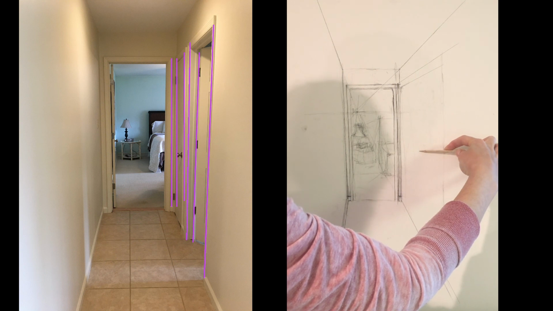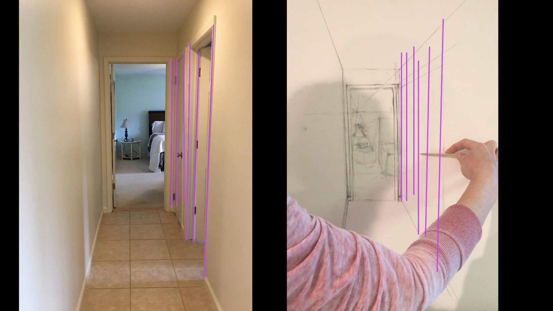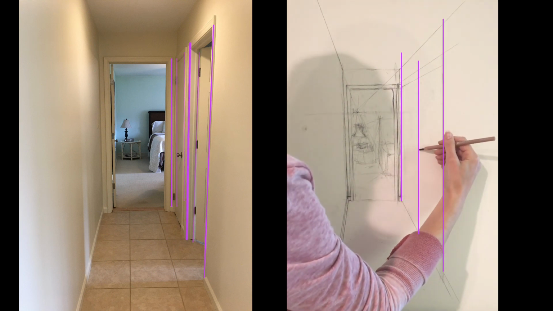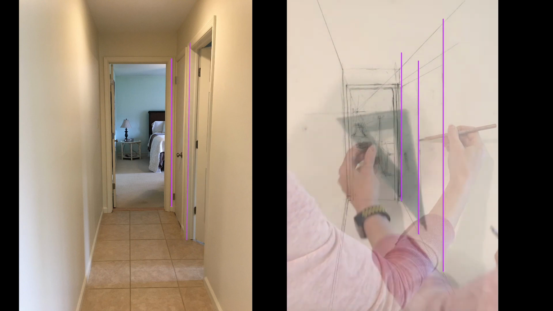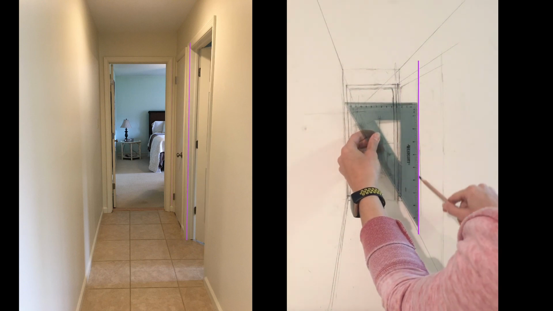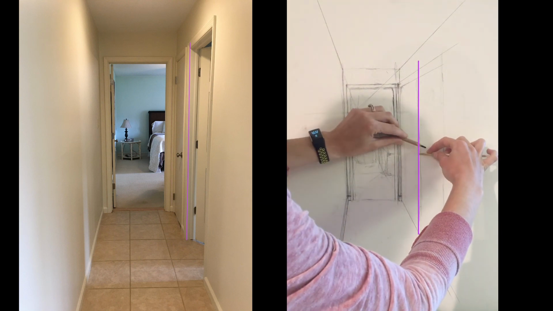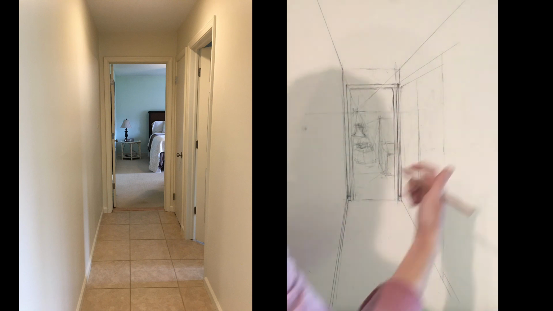Finding the spacing of the doors, walls, and trim will be important. While there is a lot of information here, I try to start with bigger measurements first, so I'll start by just trying to divide this space in half. Now I can divide this smaller section into thirds.